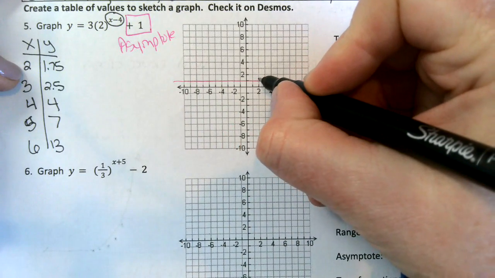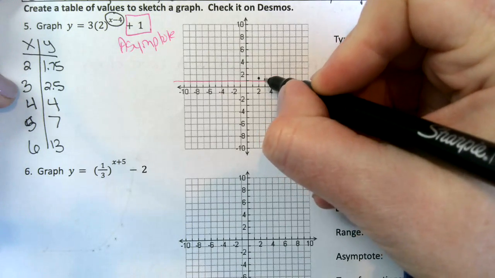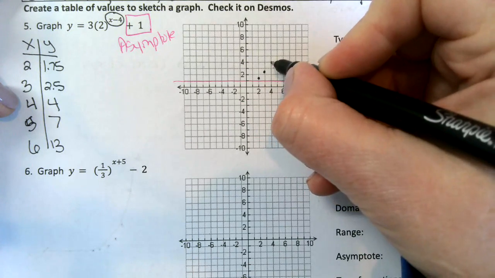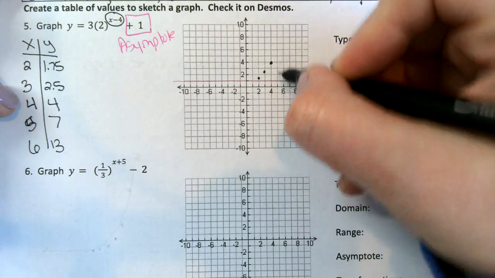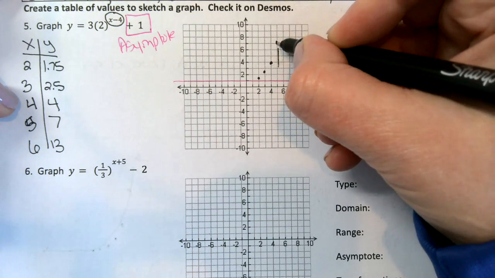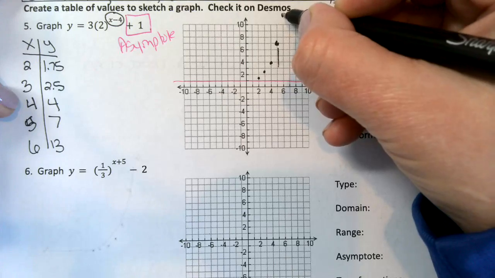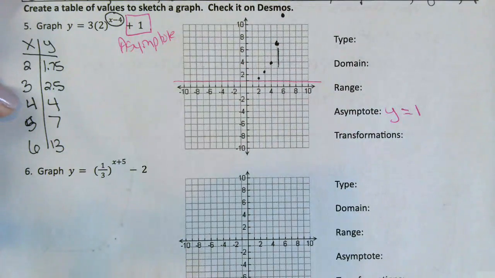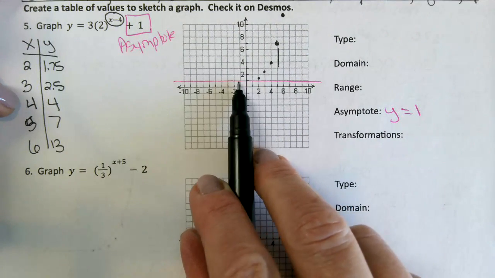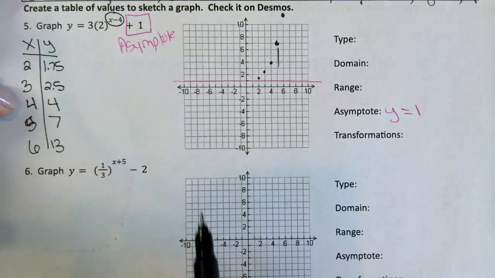2, 1.75 is just about there. 3, 2.5. 4, 4. 5, 7. And 6, 13 just goes off the graph. So I can see that it's kind of starting to turn. If you're having a hard time visualizing that, you can always plug more numbers in.